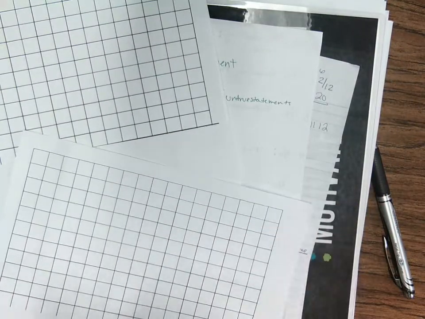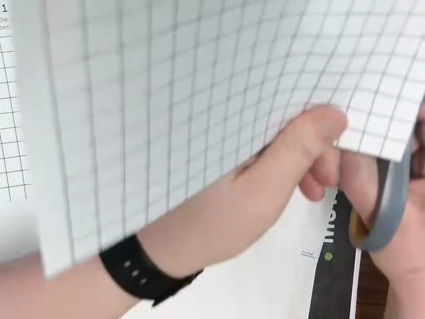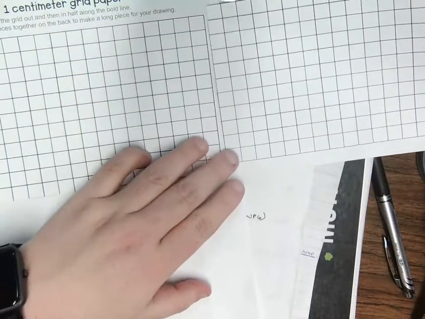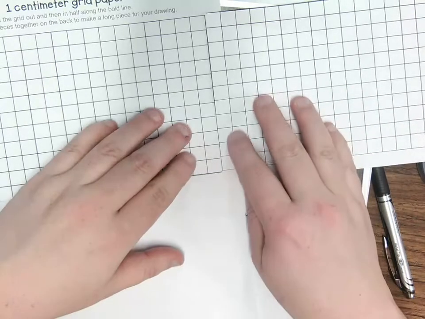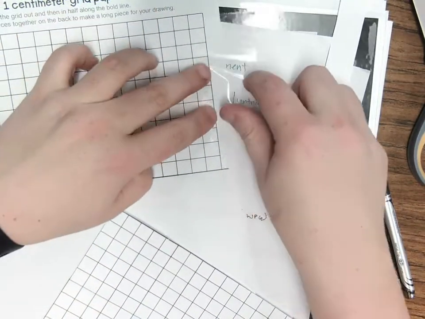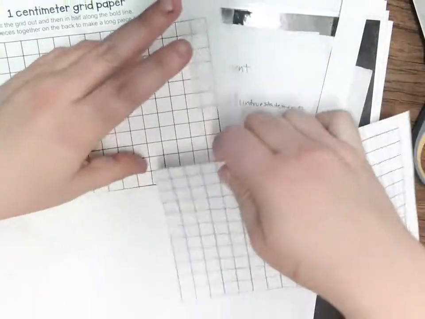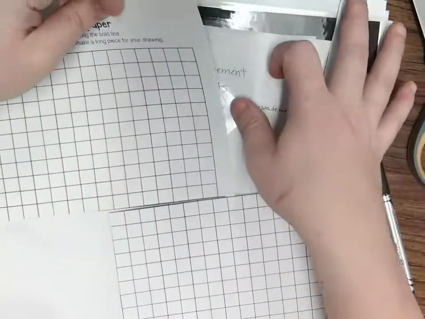Where'd my scissors go? Okay, so I'm going to cut this little piece out right here so I can put them together. Okay, so I'm going to put that right there and I'm going to tape them together so they match up, okay? So I'm going to put it on the back of this. So I'm going to put my tape right here and I'm going to put my tape on that piece of paper.